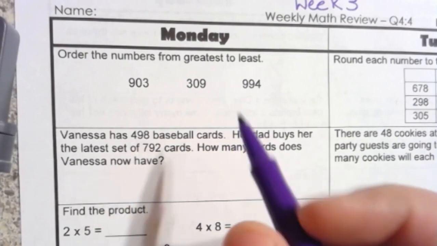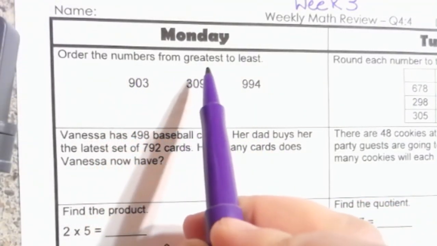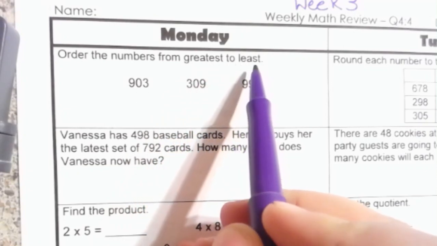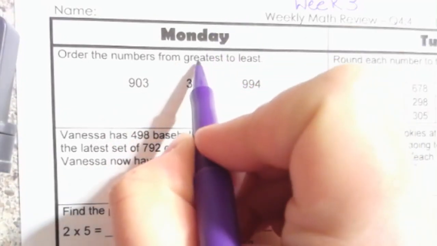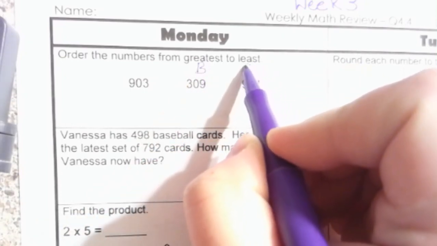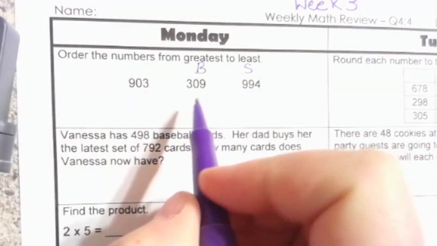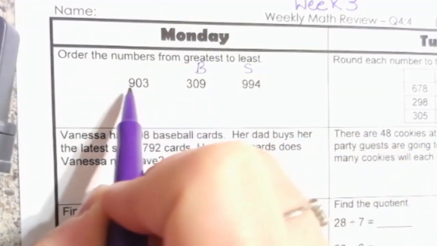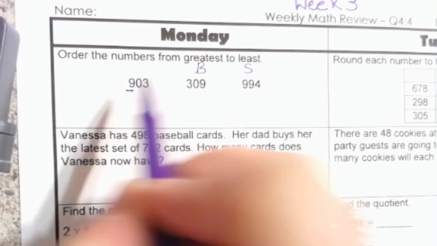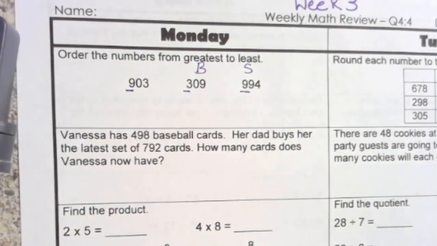Good morning, 3rd grade. We are going to start here with ordering the numbers from greatest to least. If you remember right, the word greatest means biggest, and the word least means smallest. So we're going to put the numbers in order from biggest to smallest. We're going to check those hundreds places and see what's happening. We've got a 9, a 3, and a 9. What does that tell you, Miss Powell?